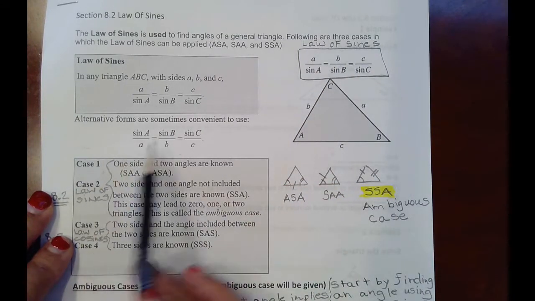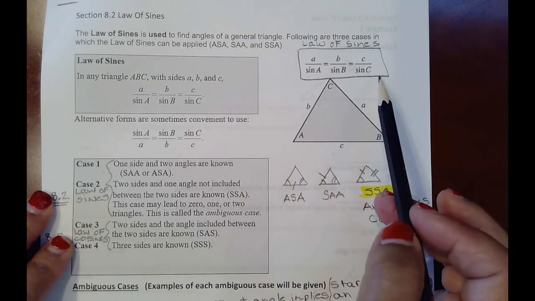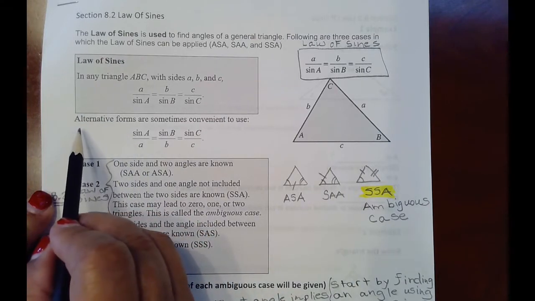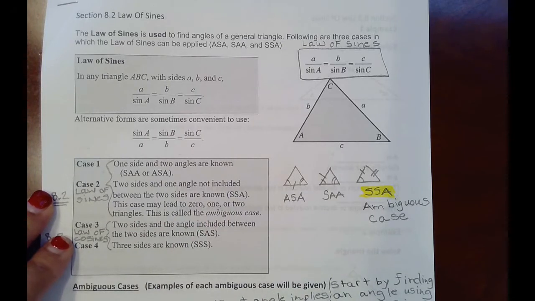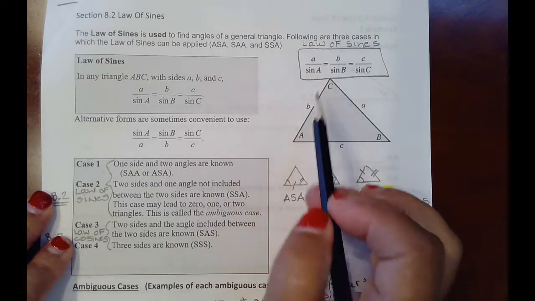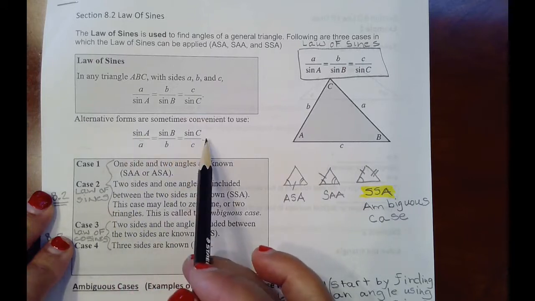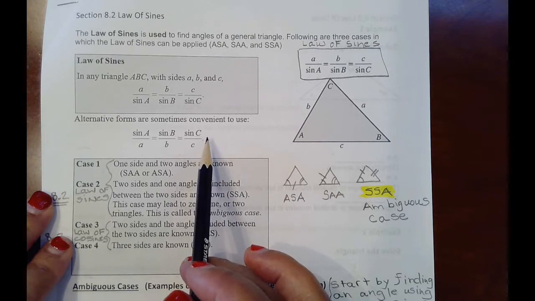See, instead of the sides at the top, you can have the angles, the sine of each of the angles at the top. So then it would look like this, and thus the comment, alternative forms are sometimes more convenient. Here's when they're convenient. If you're looking for sides, you should have the sides at the top in your numerator. If you're looking for angles, you should have the angles at the top, because this will cut down on one of the steps involved in solving.